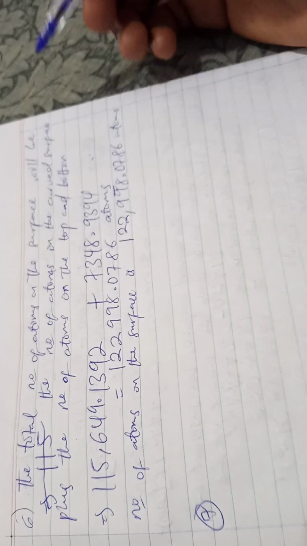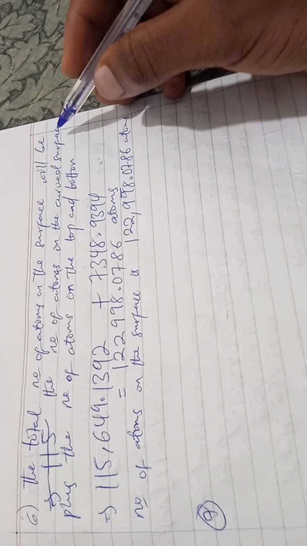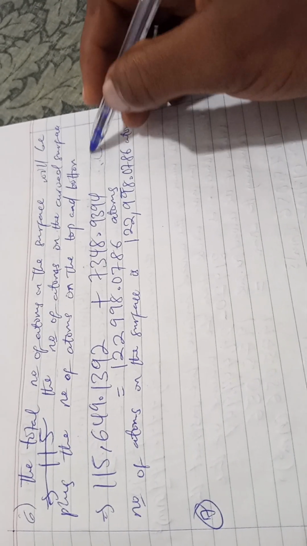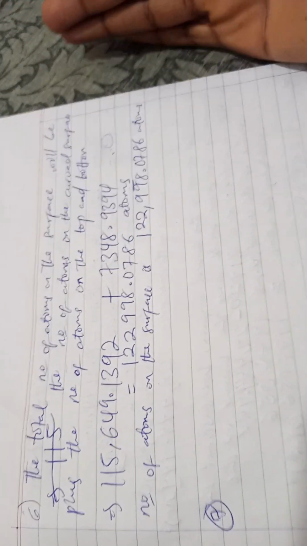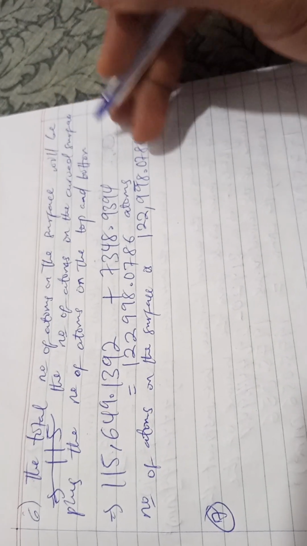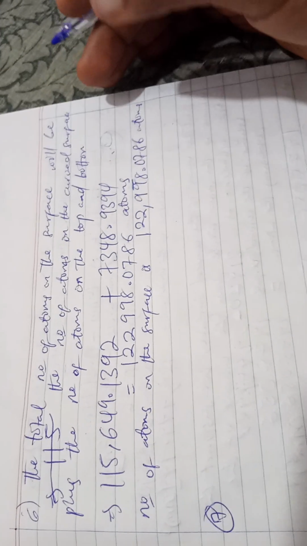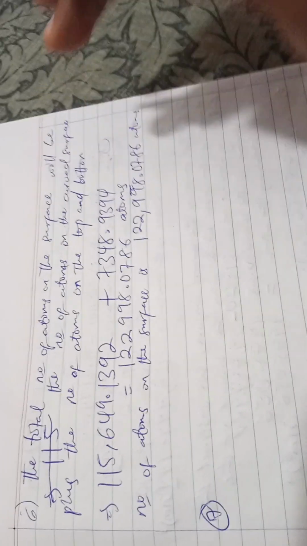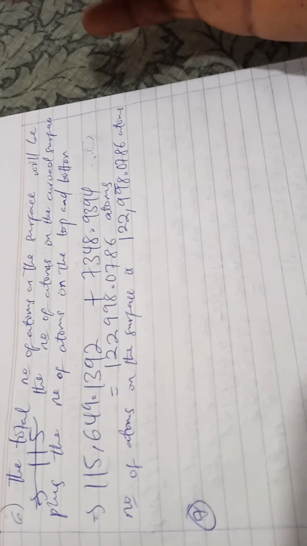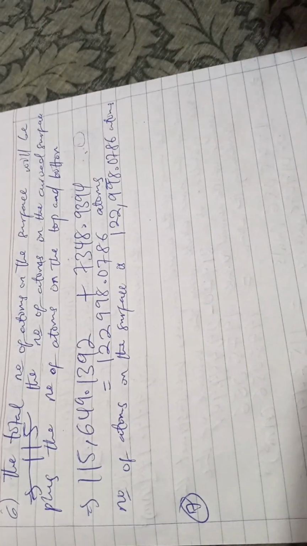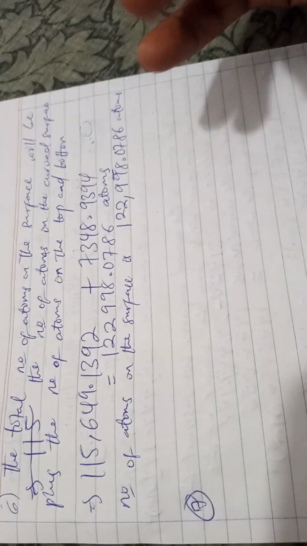Okay, it's like you have a box full of oranges. You know the volume of the whole box, and you know the volume of one orange. If you want to find the number of oranges in that box, simply divide the total volume of the box, which you know, by the volume of one orange, and you find the number of oranges you have in that box. So that's the concept we are employing here.